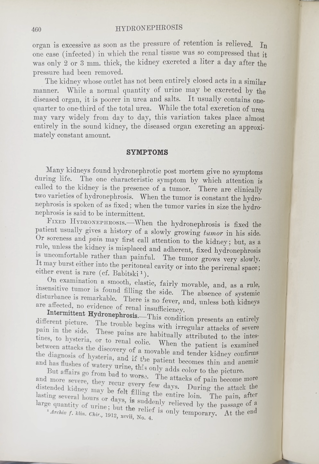The kidney whose outlet has not been entirely closed acts in a similar manner. While a normal quantity of urine may be excreted by the diseased organ, it is poorer in urea and salts. It usually contains 1/4 to 1/3 of the total urea. While the total excretion of urea may vary widely from day to day, this variation takes place almost entirely in the sound kidney, the diseased organ excreting an approximately constant amount.